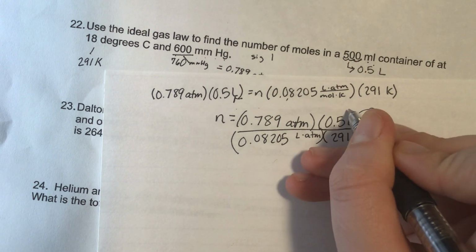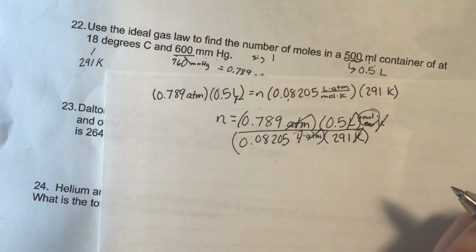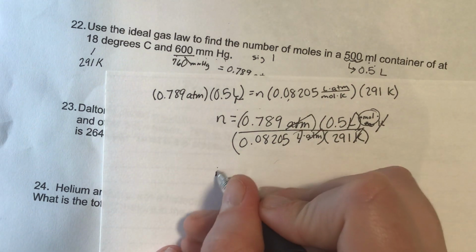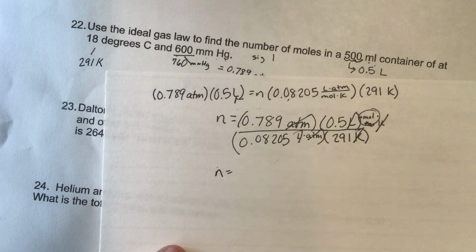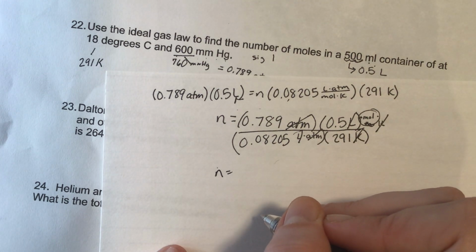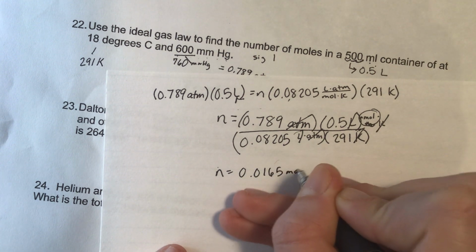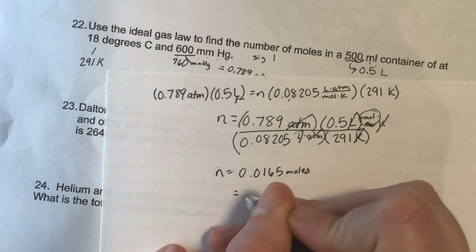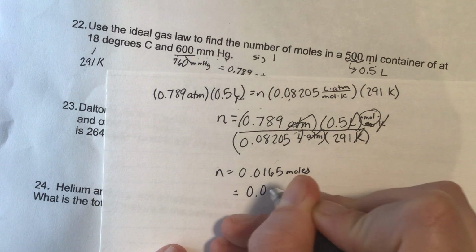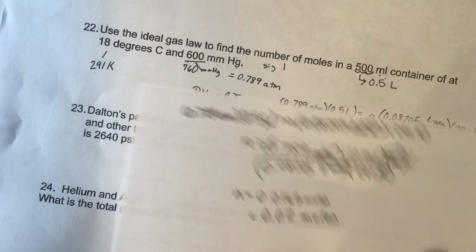Kelvin goes away. Liters goes away. Atmospheres goes away. So when we plug it in, we get 0.0165 moles. We need, I believe, one significant figure, so 0.02 moles.